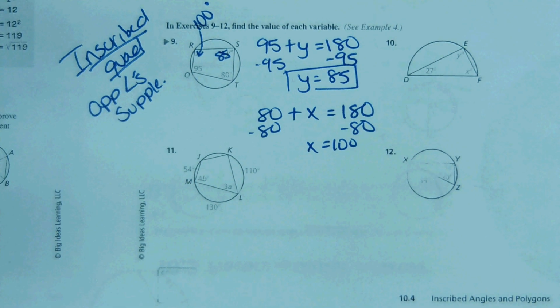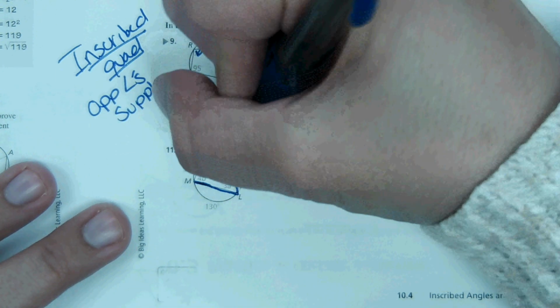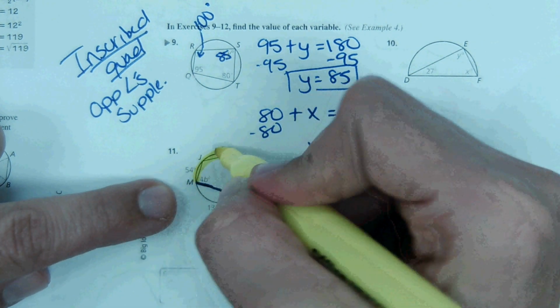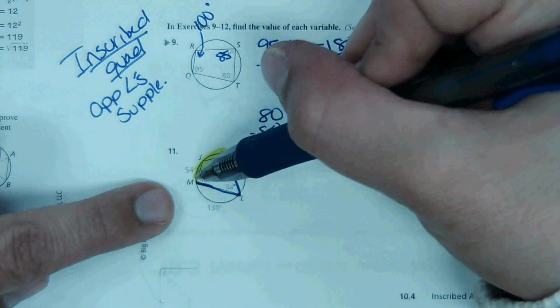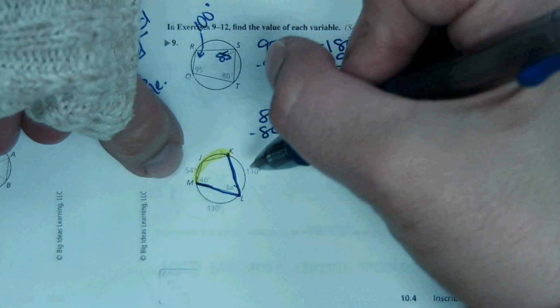Okay, 11 puts both this and this stuff up top together. So for this, let's see, we have an inscribed angle right here, and then the intercepted arc right here. So we should be able to multiply this by 2 to get this arc, or take this arc divided by 2 to get this.